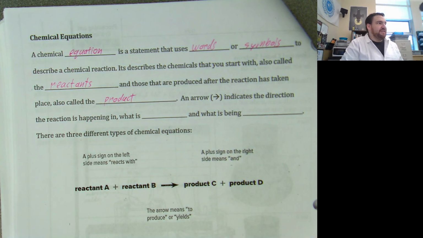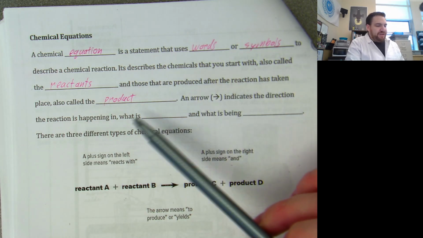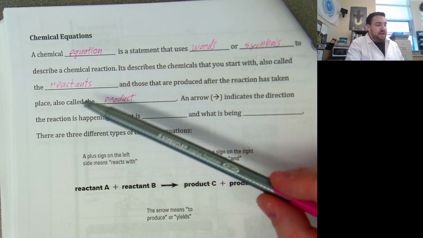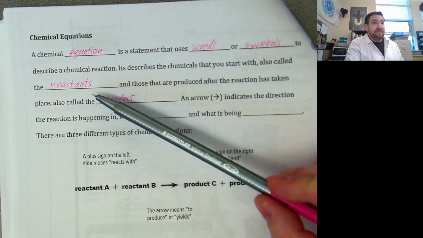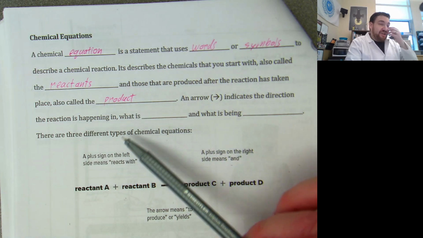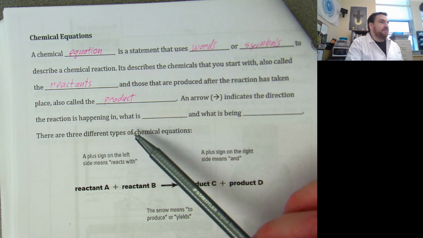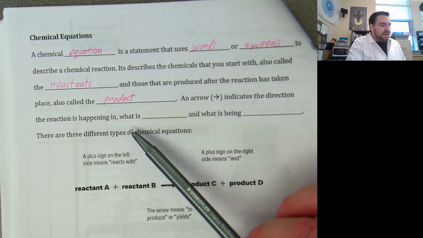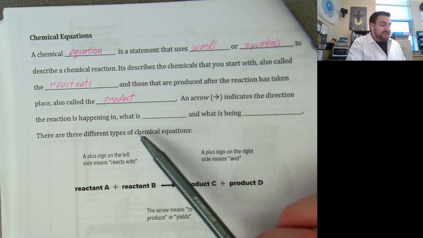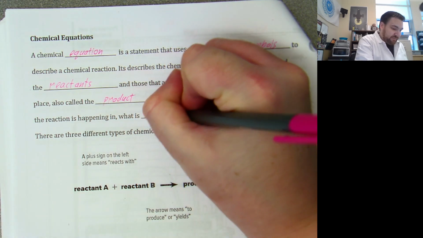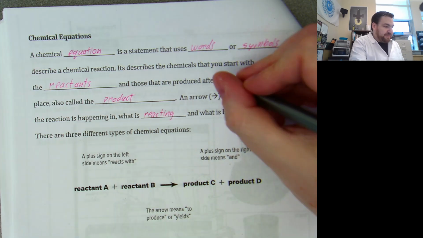So our symbology is a little different than math, but the ideas are the same. We start with the chemicals, and we're going to use the names or the formulas for those that are reacting. We put an arrow in between them to indicate the direction that the reaction is happening in, which is actually more complicated than it looks, which I'm going to demonstrate today. An arrow indicates the direction the reaction is happening in. What is reacting? And what is being produced.